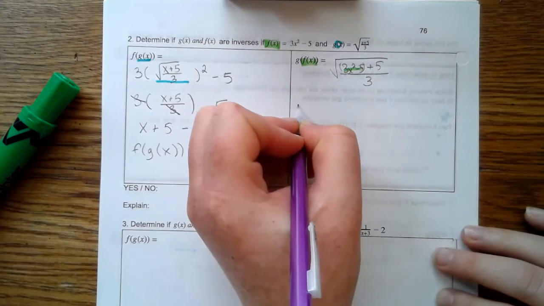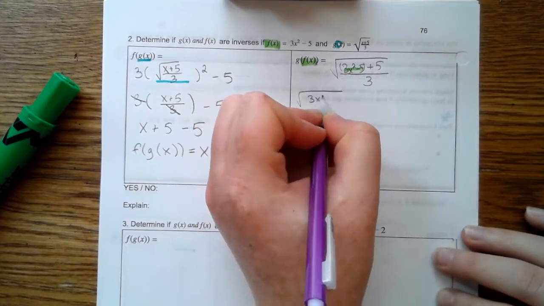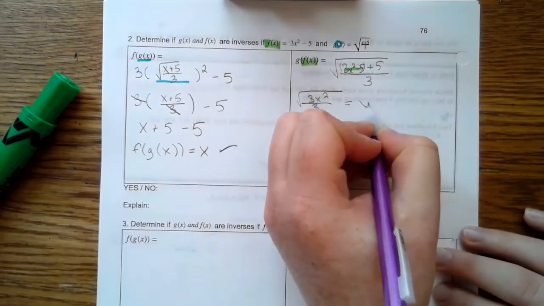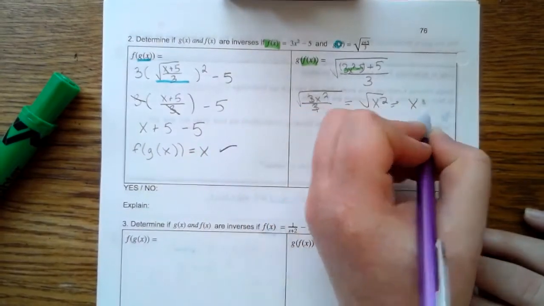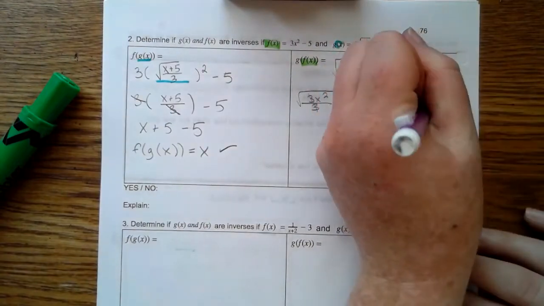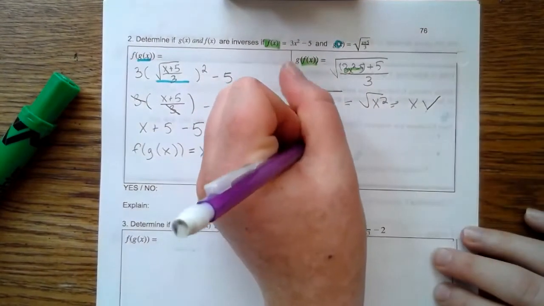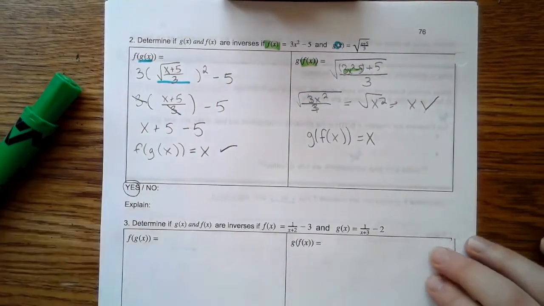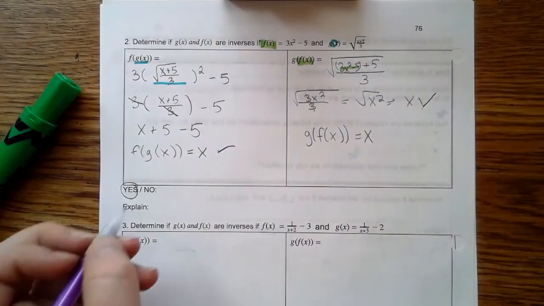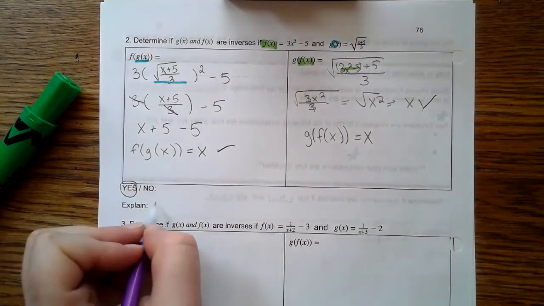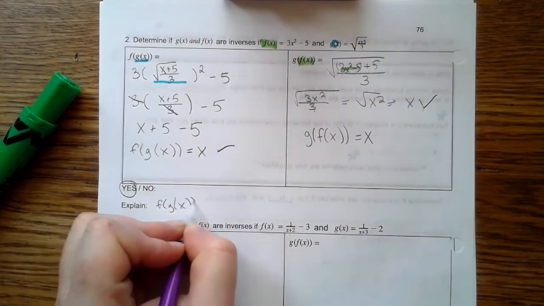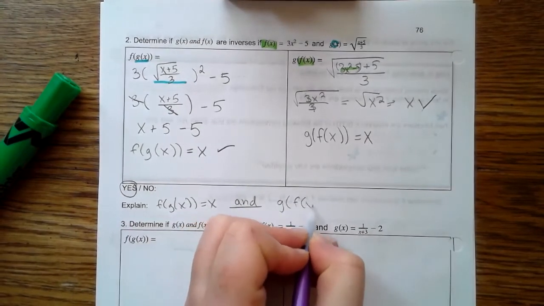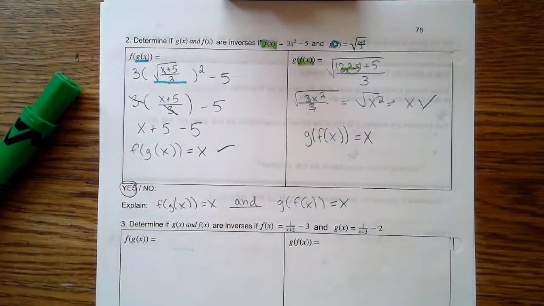Minus 5 plus 5 becomes 0. So we have 3x squared over 3. That just becomes the square root of x squared, which is x. So we have g of f of x equals x as well. This is good news. So these are inverses because f of g of x equals x and g of f of x equals x.